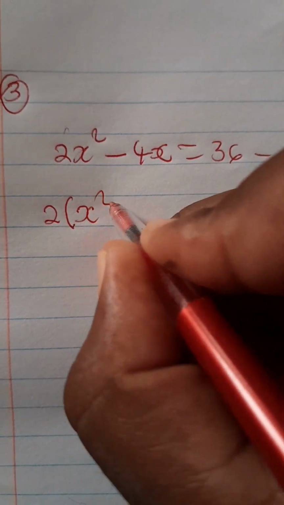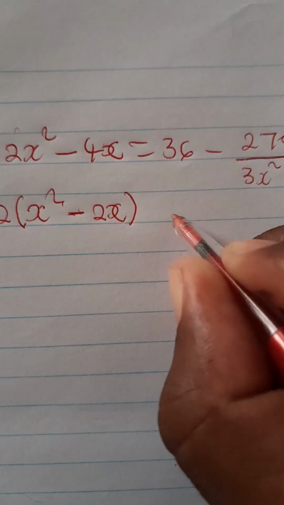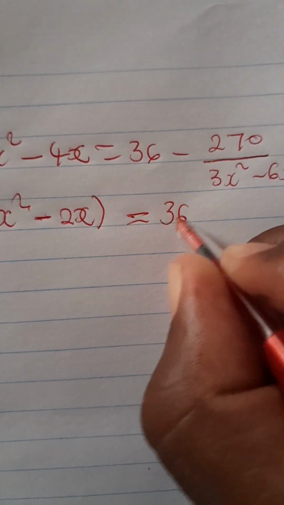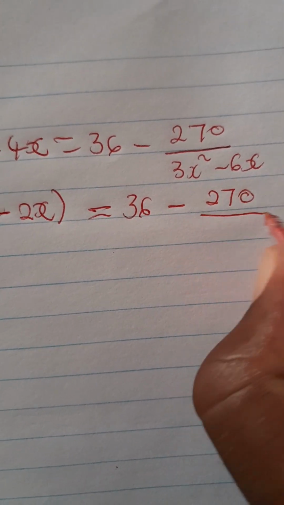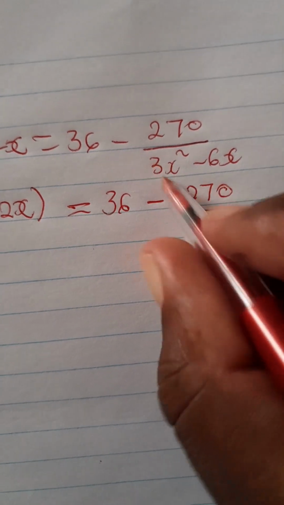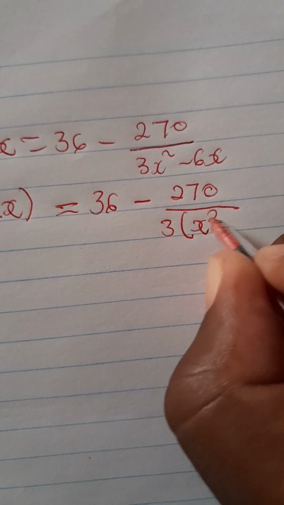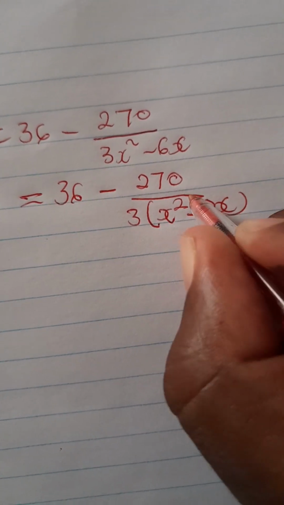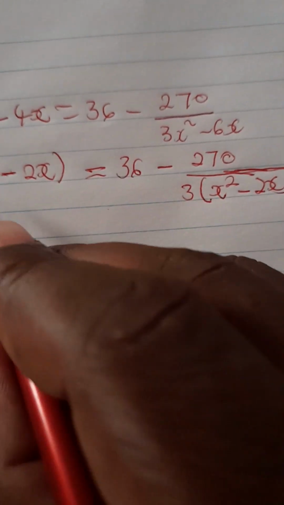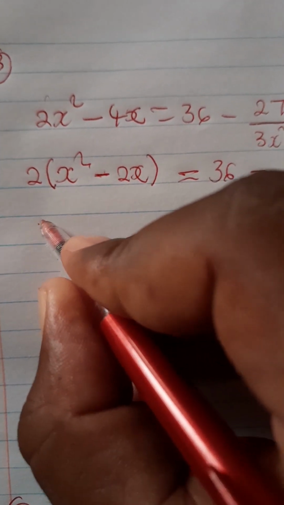So we are left with x squared here. To get to 4x, we need 2x, so we're done with the left hand side. Let's work out the right hand side. 36 minus 270 divided by 3, it's the highest common factor in this expression. So let's factor out x squared here. Then to get to 6x, we need 2x. So we can see there's a repeated factor, which is x squared minus 2x.